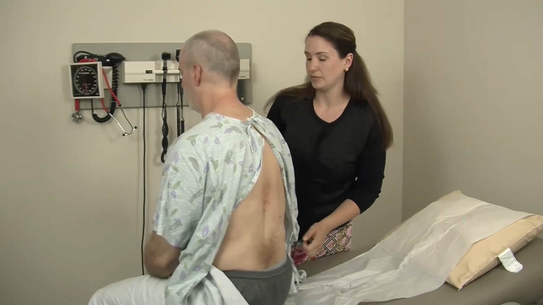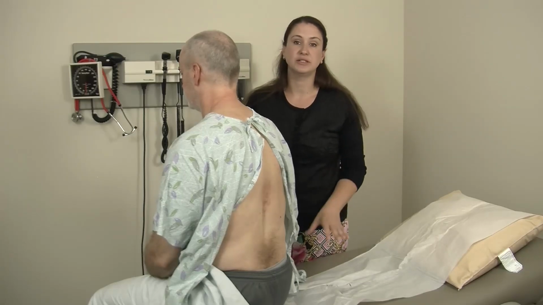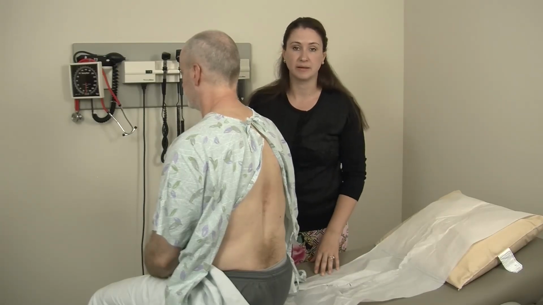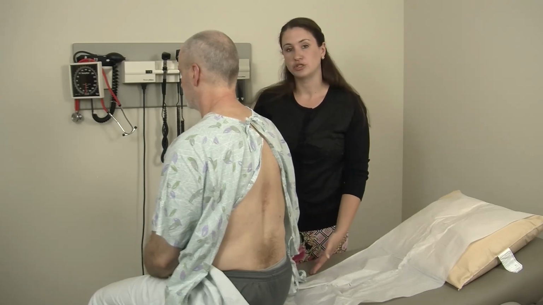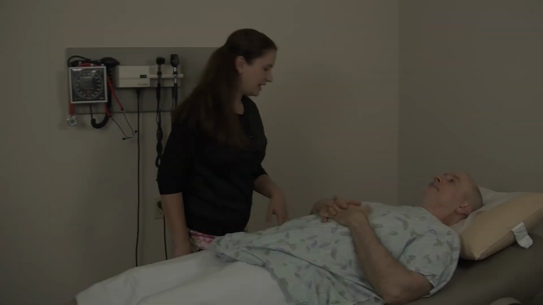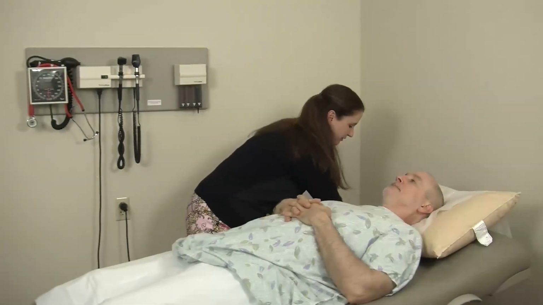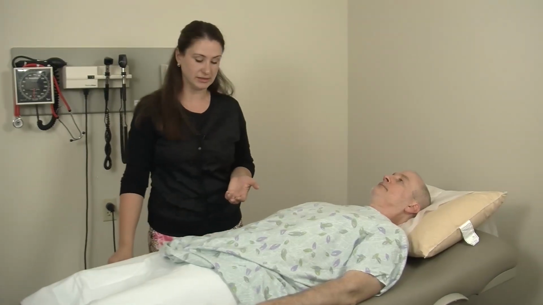Any pain? No. The last portion of a complete abdominal exam would be to perform a digital rectal exam. We won't be doing that today or discussing that, but it is something that should be stated as part of the abdominal exam. So the last part of the exam, I'll run through some of the special tests that can be done depending on what you find on your initial exam.